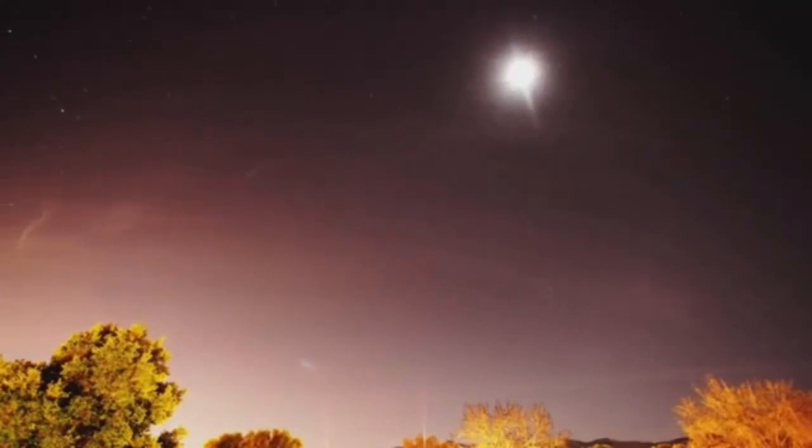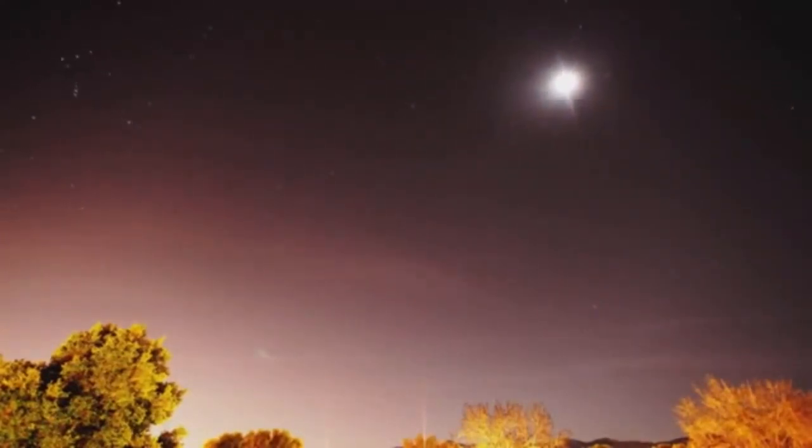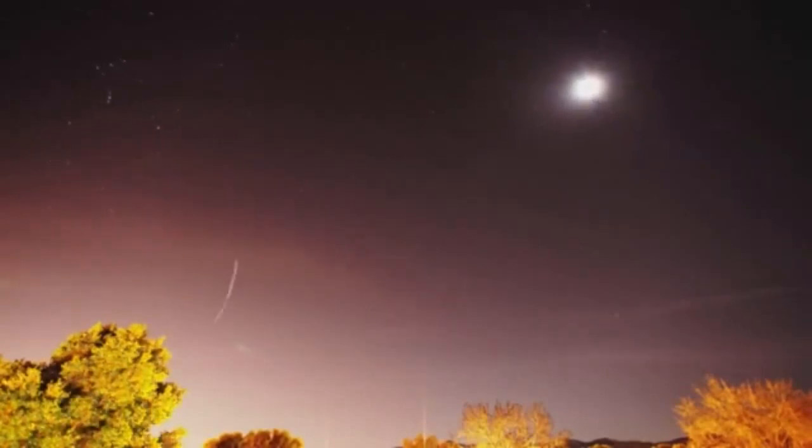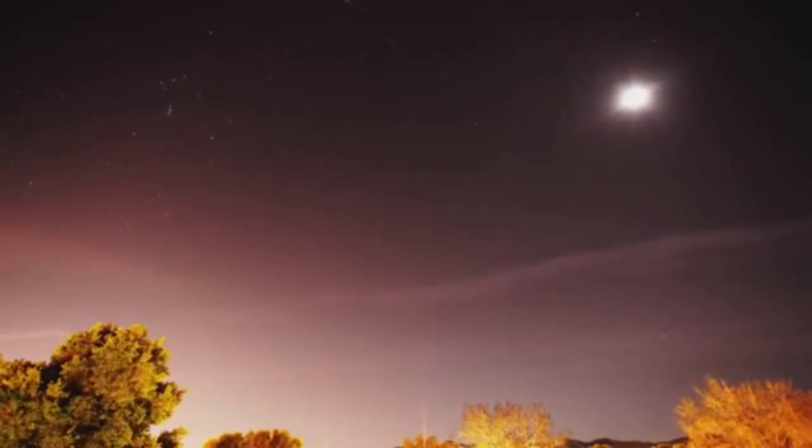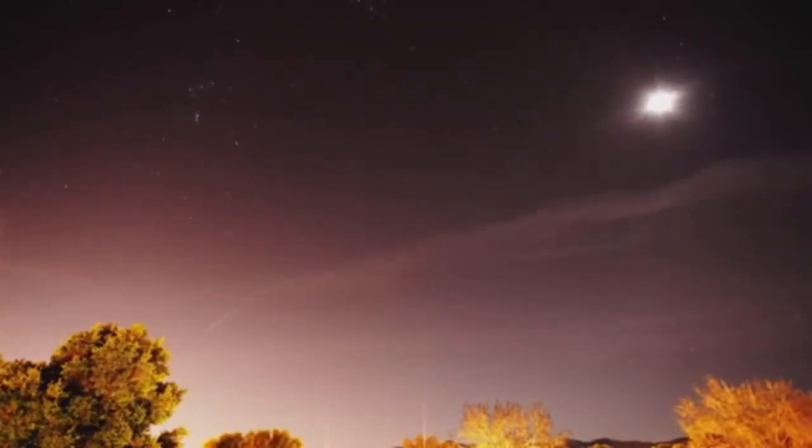See how the moon travels at the same speed and direction as the stars? They all move together as one, and that's not possible if you believe the official narrative that the moon is a lot closer to the Earth than the stars. They'd all be moving at different speeds.